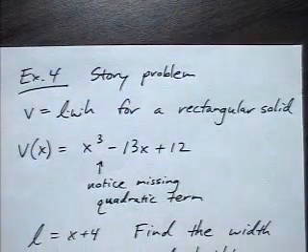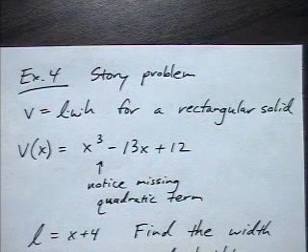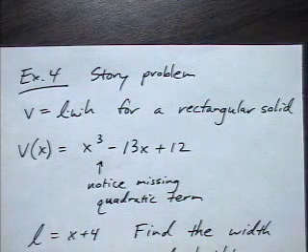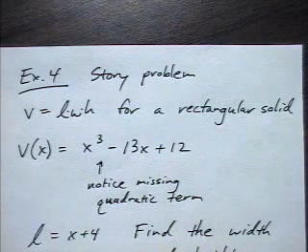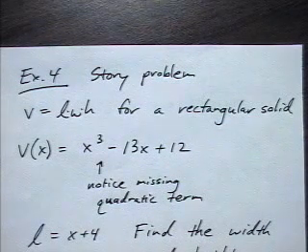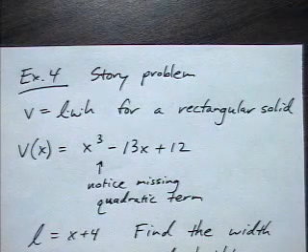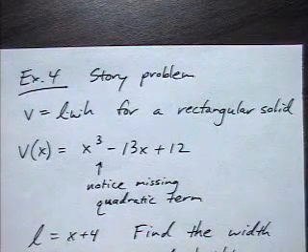Story problem. In example 4, there's a story problem that talks about the volume of a rectangular solid. They're talking about a sarcophagus or casket. I know several of you are laughing at me right now. The volume is equal to the length times the width times the height. Any rectangular solid would be the same.